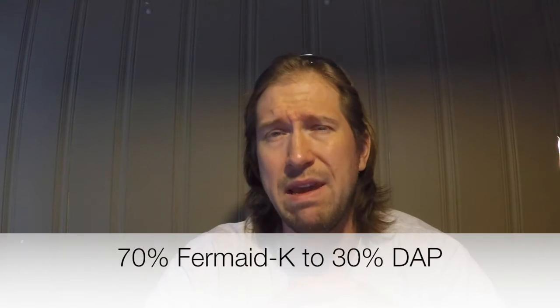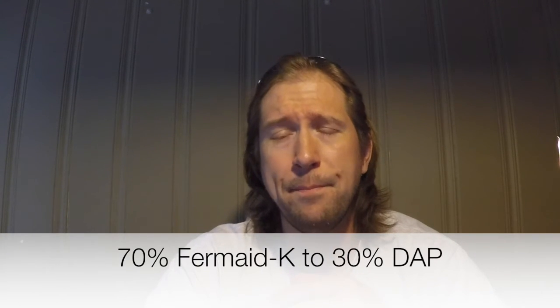So how much of each do you use? Well, Lalvin says to use 30% DAP and 70% Fermaid-K. The other thing to note is that DAP can only be used early on by the yeast, and not so much after the halfway point. By the halfway point, I mean when the yeast has eaten half the sugar. So we want to use DAP early and Fermaid-K early and late.